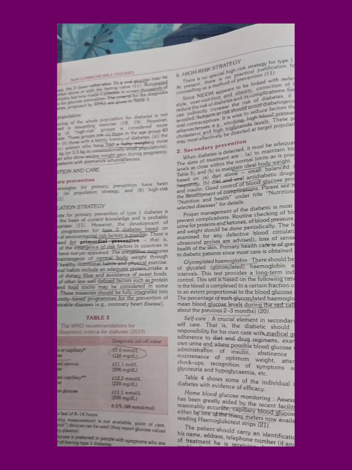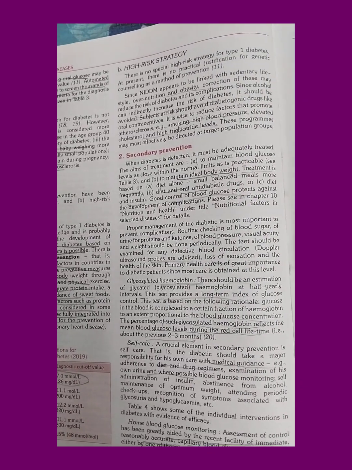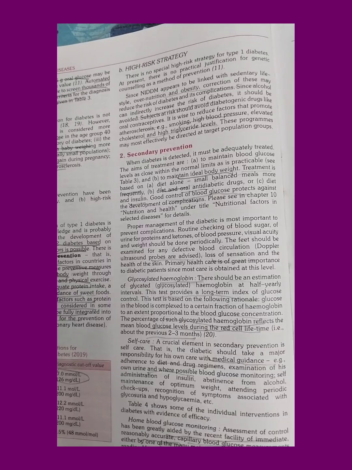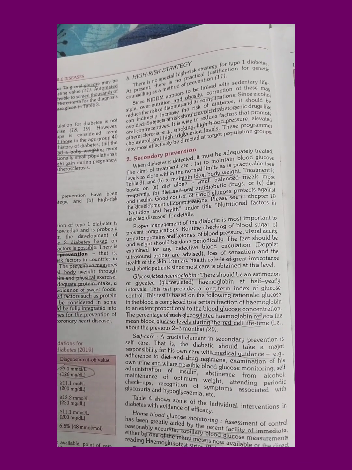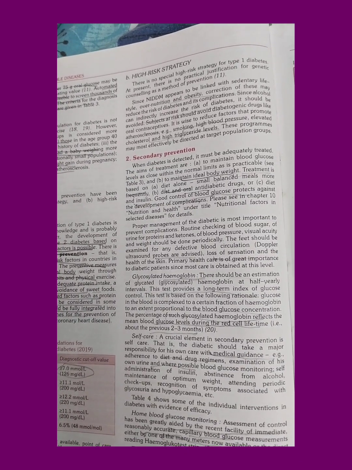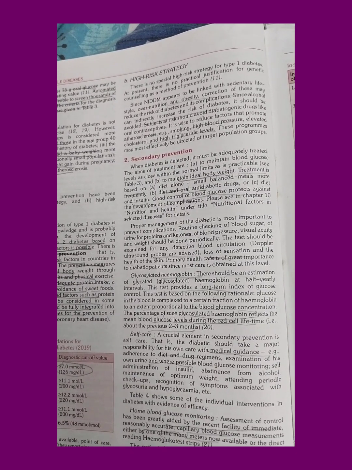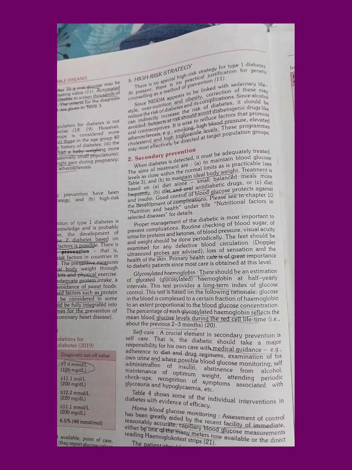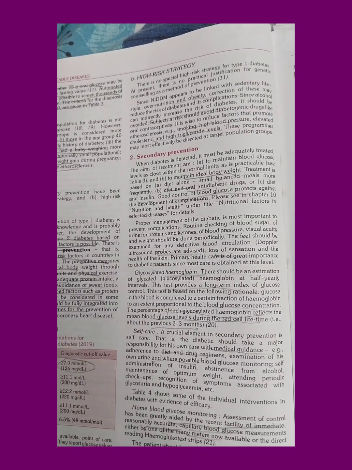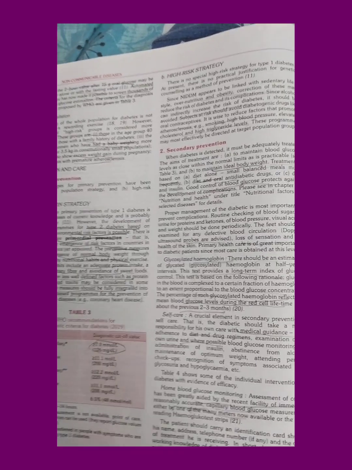Okay, in high risk strategy, the risk factors of diabetes are sedentary lifestyle, overnutrition, and obesity. So we should ask them to reduce the factors that promote atherosclerosis, like smoking, high blood pressure, elevated cholesterol, and high triglyceride levels. Okay, in secondary prevention, these are the values.